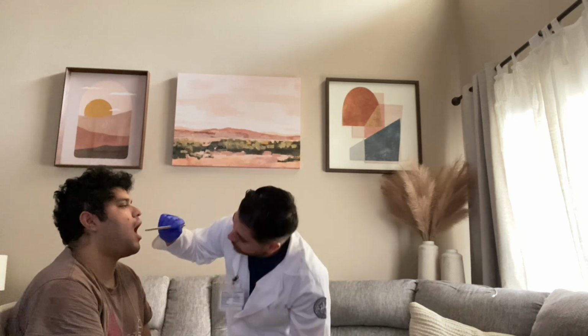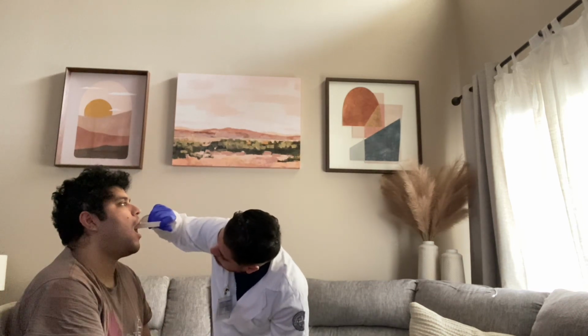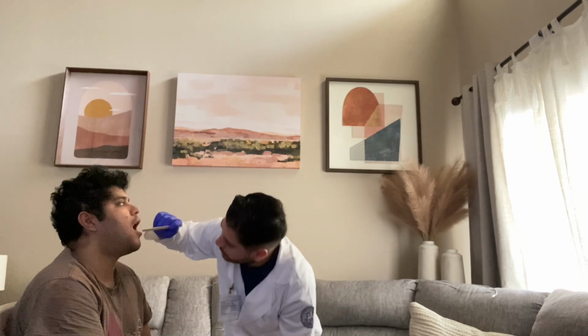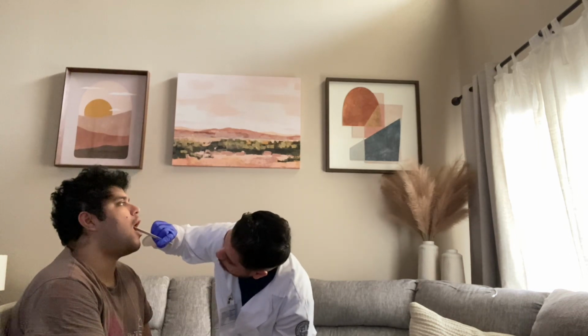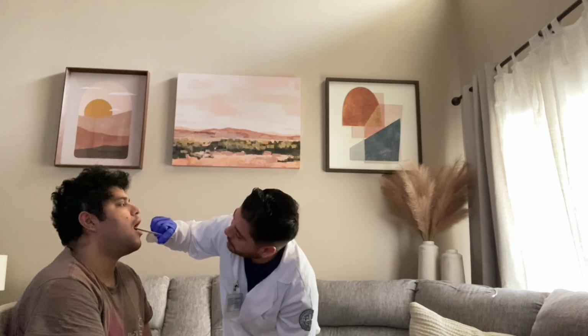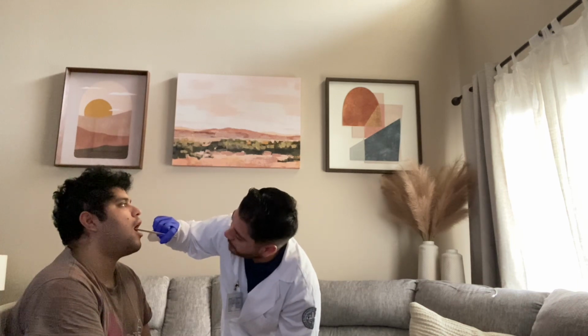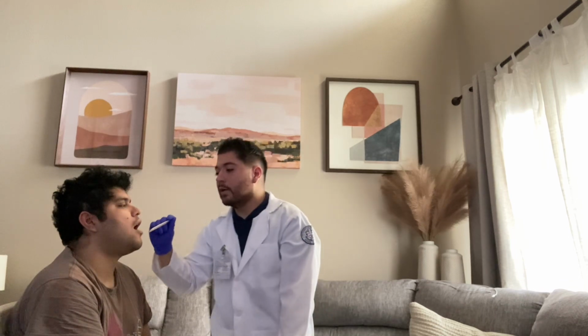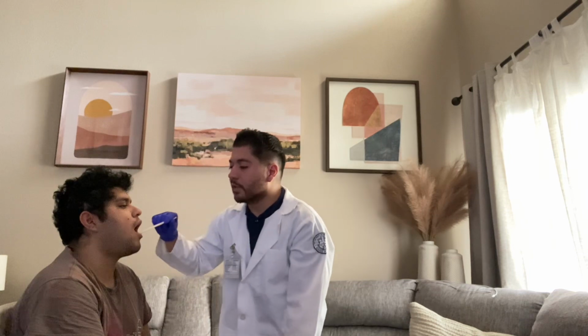We're going to be looking at the gums too, for any bleeding, swelling, the teeth, in between the teeth. We're going to be looking at the roof of the mouth, hard palate, soft palate, for any asymmetries, redness, lesions, under the tongue, the floor of the mouth, for any lesions there.